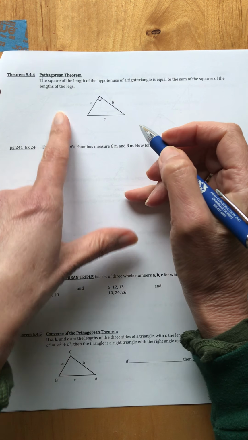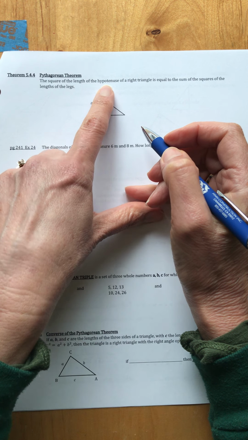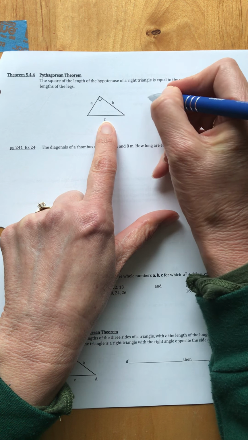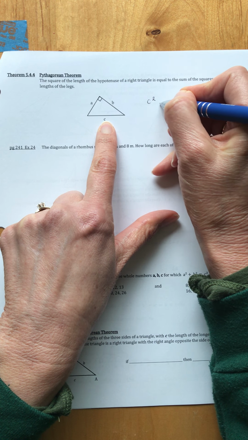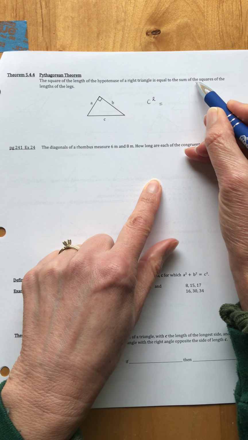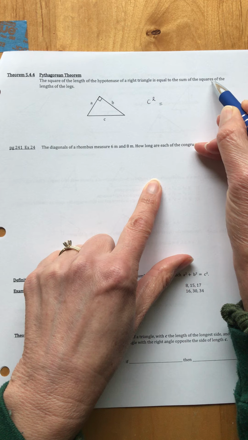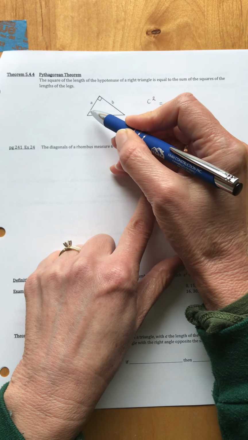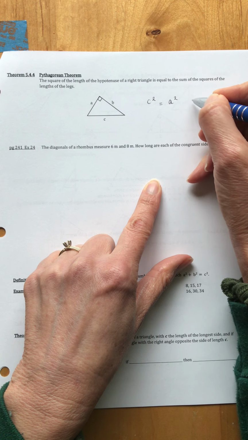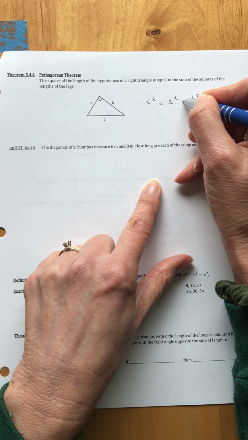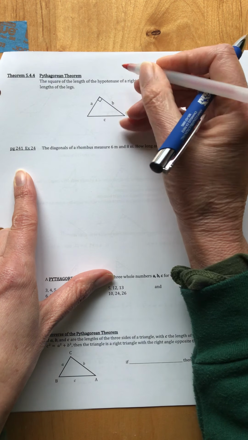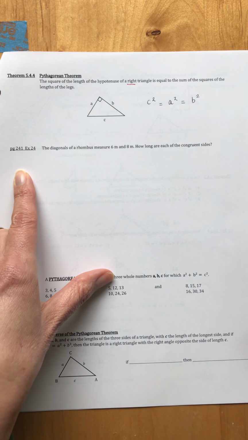So let's write it down. The square of the length of the hypotenuse, so this is the hypotenuse, we're going to square that length, so c squared, is equal to, what is it equal to? The sum, meaning we're adding two things together, squares of the lengths of the legs. So these two are the legs, so we're going to square them, a squared, b squared, and we're going to add them together. Okay, so it's very important again that we have a right triangle for this.